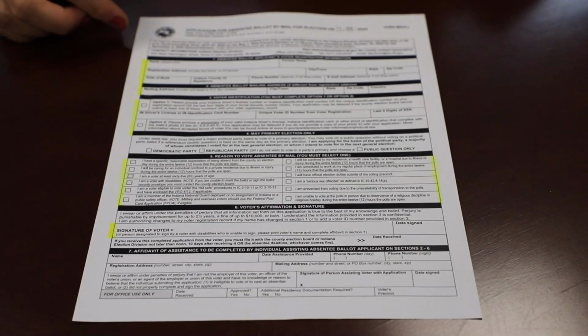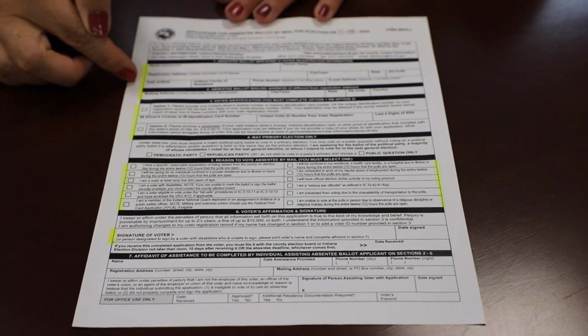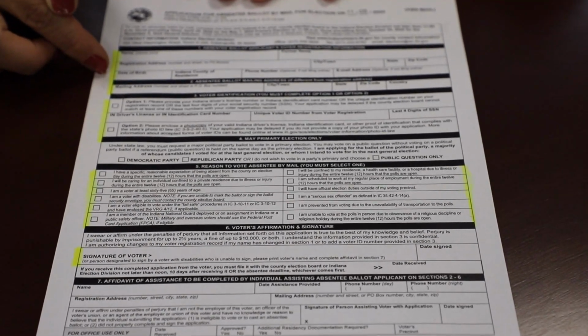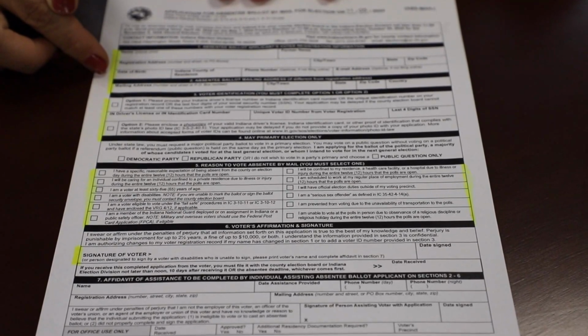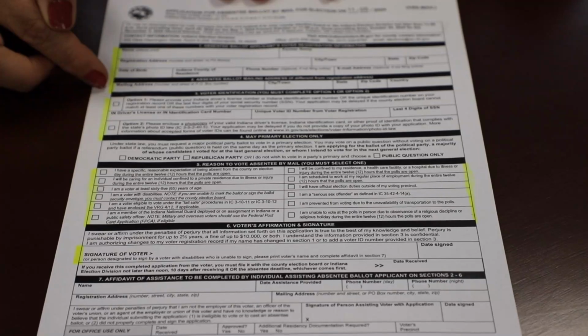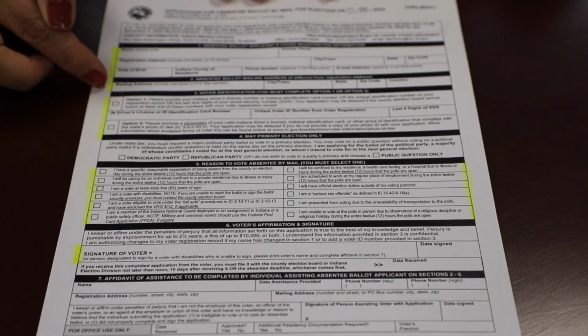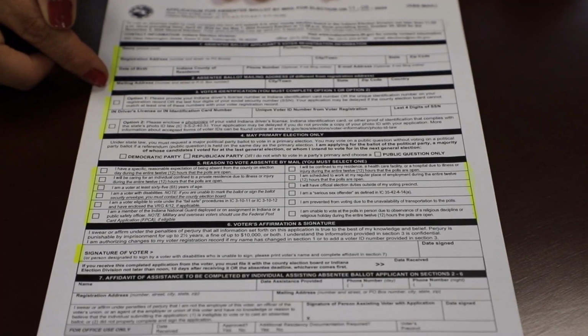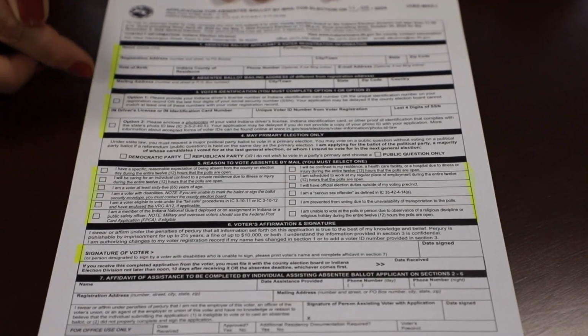Here's a sample of an absentee ballot application for mail. The voter must list their name, address. We prefer you give us your date of birth. It makes it easier for us to find you. The next section is if you are having your ballot mailed someplace other than your home address. Example, you are away at school or maybe a snowbird.